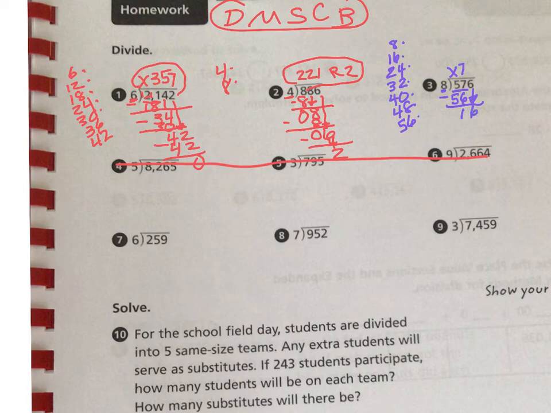How many 8s can fit into 16? Well, I look up here. Only 2 8s can fit in. And 2 times 8 is 16. Subtract, and I have remainder 0. So my final answer is 72.